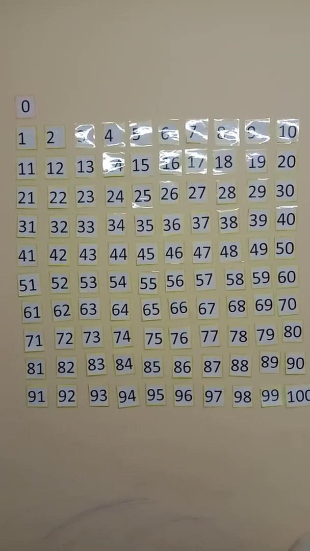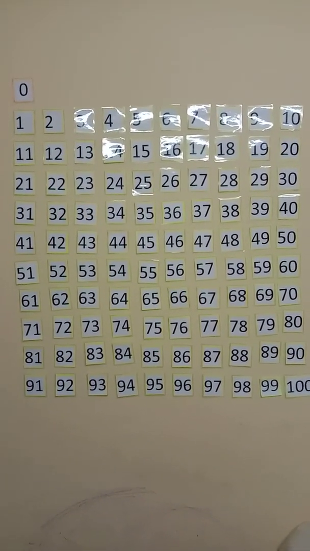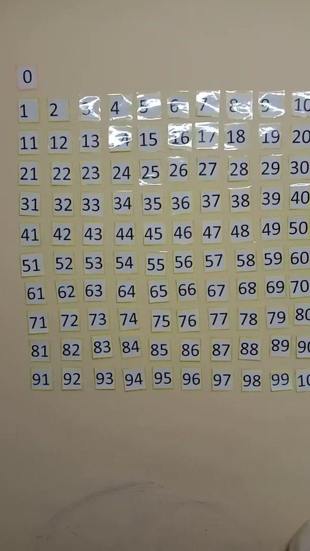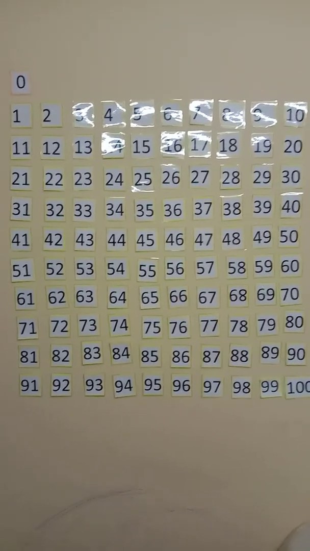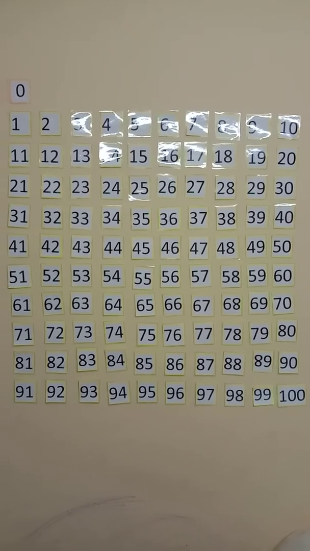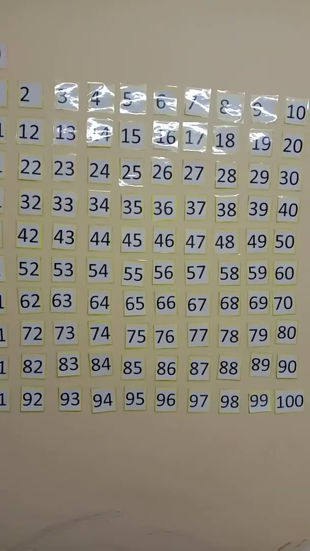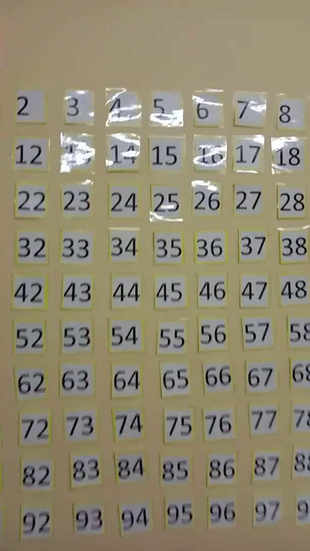This is what I call the mathematic heart. It's not the heart itself. It's where every mathematic activity begins. Counting begins here.